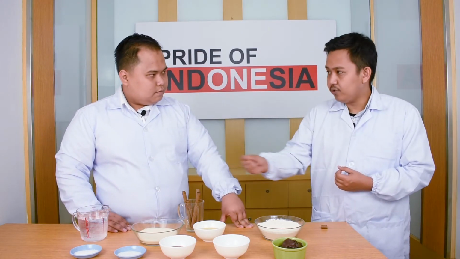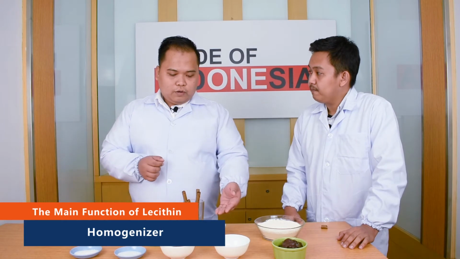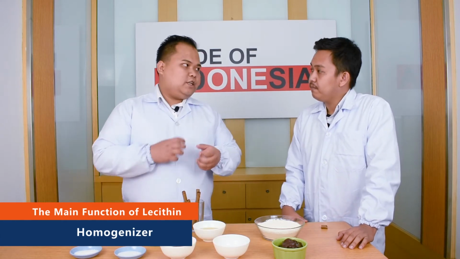Okay. The next material, after we mix these 5 materials for 5 minutes, is the lecithin. Do you know why we need to prepare the lecithin? It is to combine the oil and the water. Exactly. We prepare the lecithin as the homogenizer. Palm oil and water cannot combine very easily, so we need lecithin in order to homogenize.